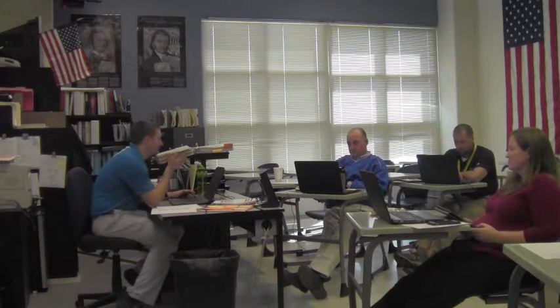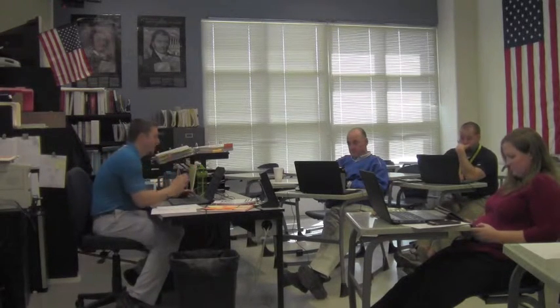Alright, to use the iTest, as soon as you hit log in, or start iTest, it wants your student ID. It's the student ID that all the kids have. If they don't know it, you can always go right here. It's this one in parentheses. It's the same one that's in Infinite Campus.